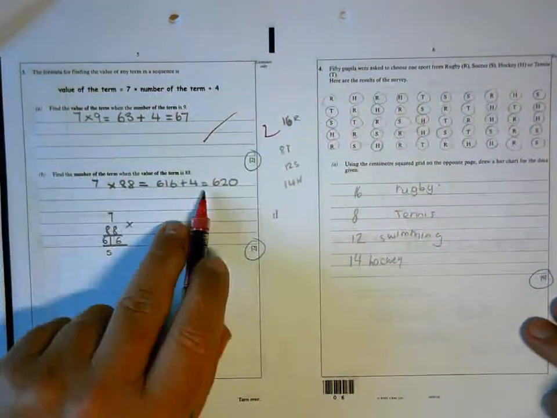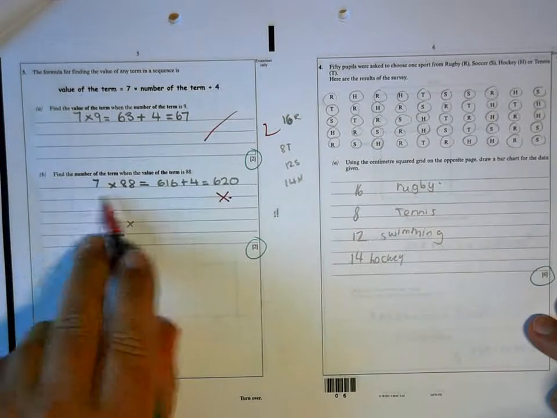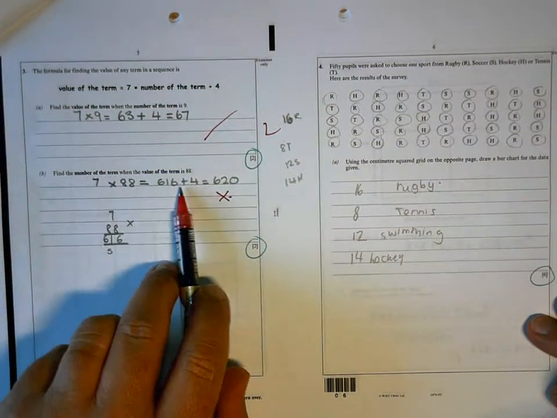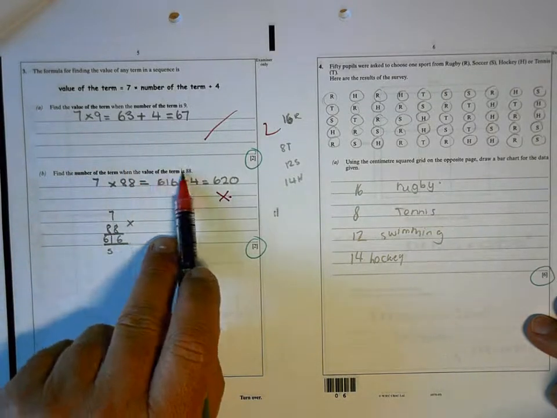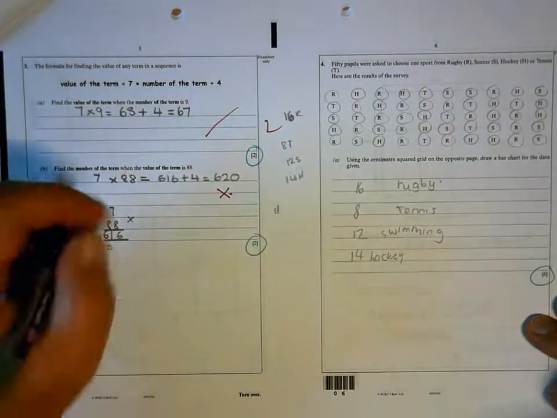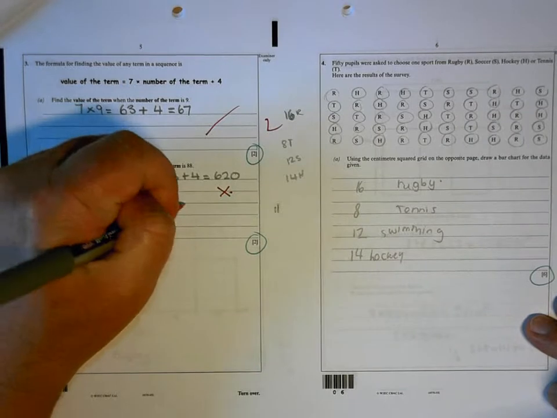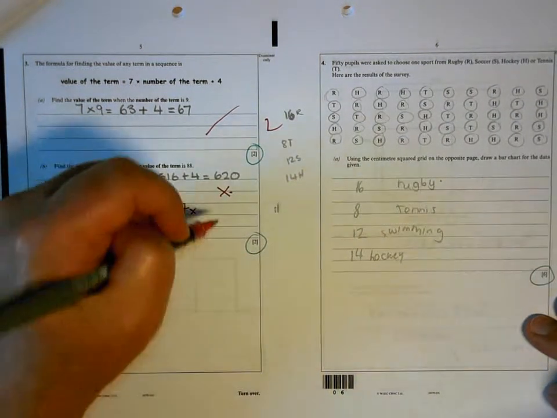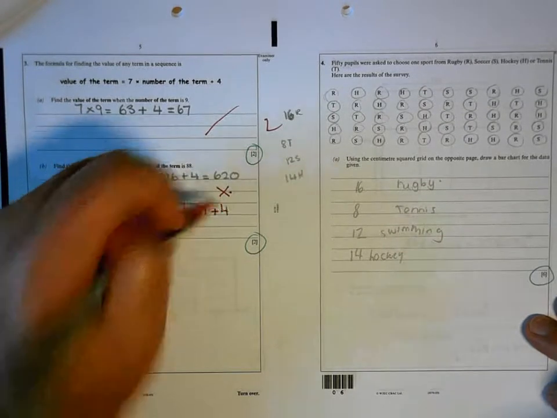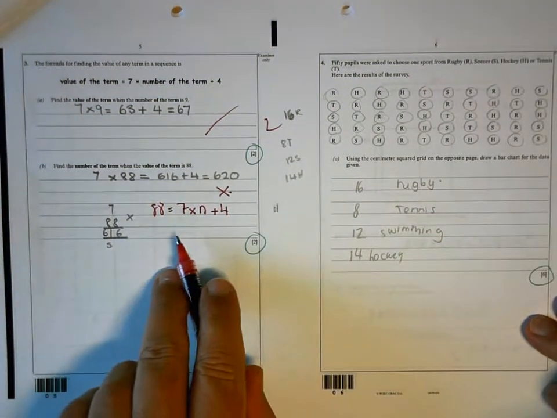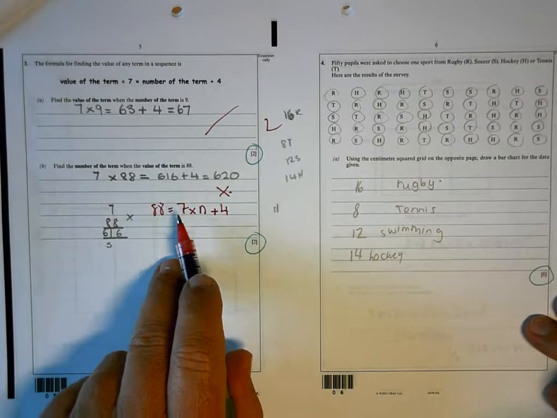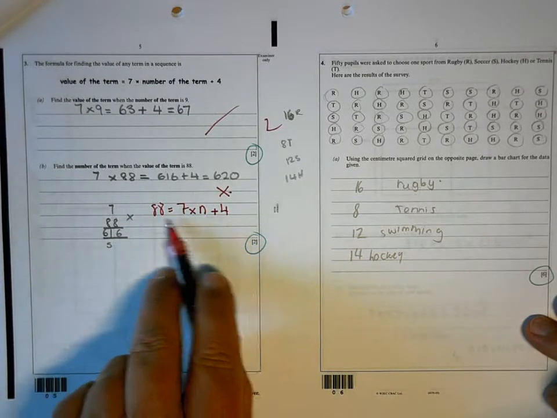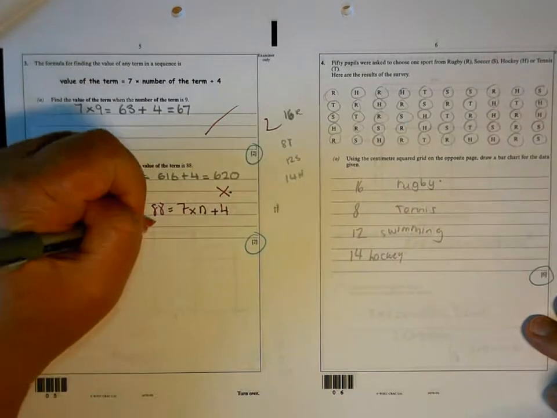67 is right. This is wrong because you've changed the value or the order of the question. The value of the term is 88, so 88 equals 7 times the number of the term, which is what they're asking you to find, add 4. So from there, it's solving an equation. So the first thing you're going to do is take 4 off both sides, just to leave the 7 times n.